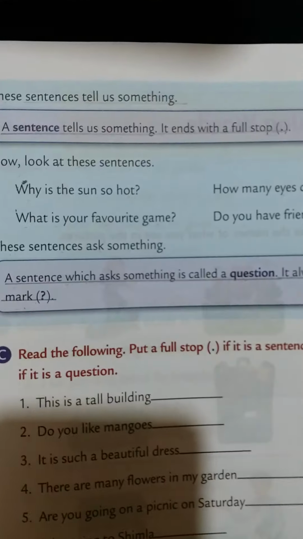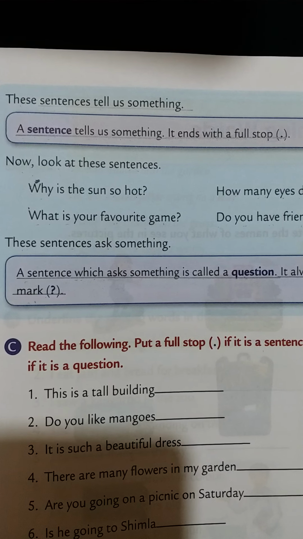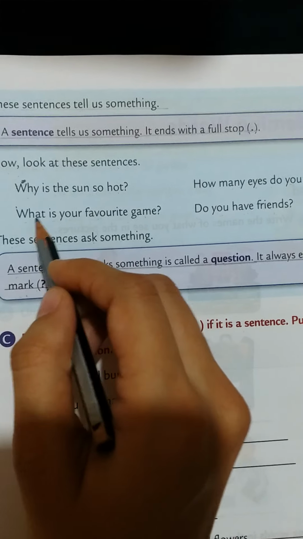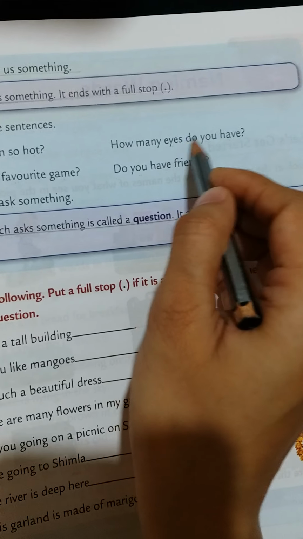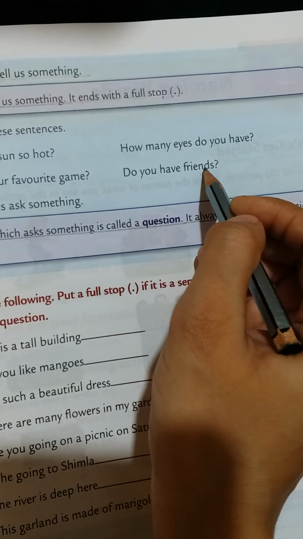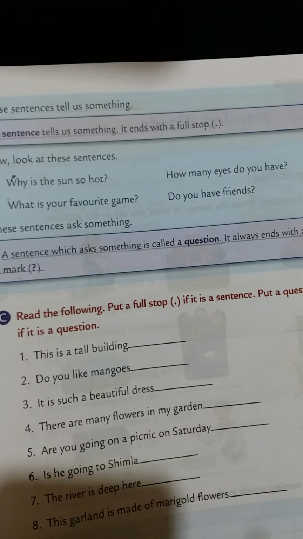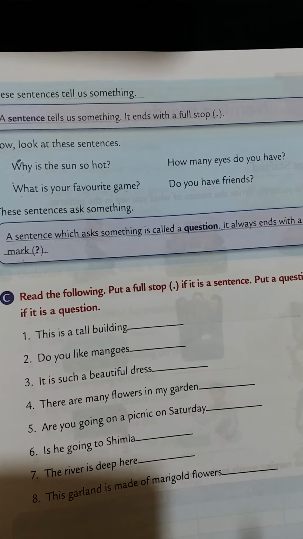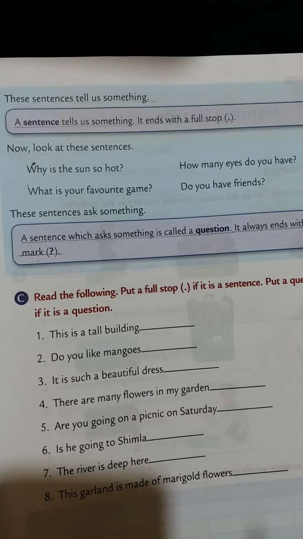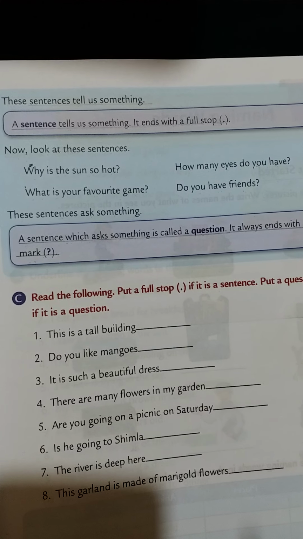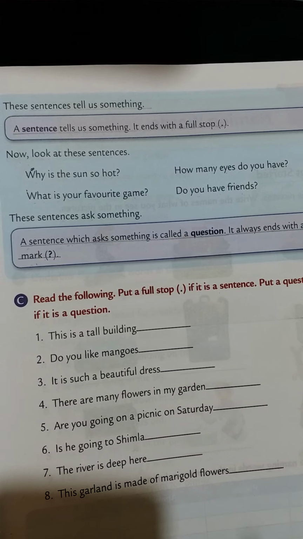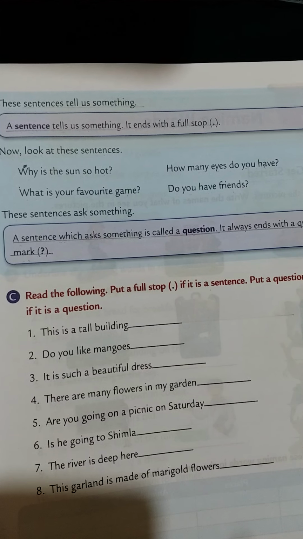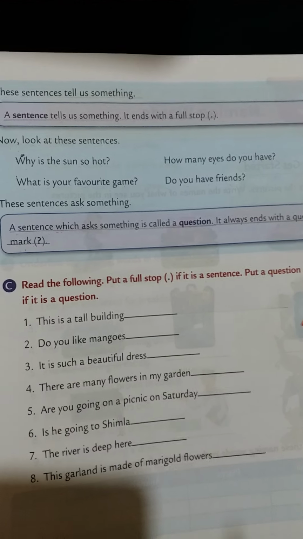Now have a look at these sentences. In these sentences, something is being asked. What is being asked? Why is the sun so hot? What is your favorite game? How many eyes do you have? Do you have friends? So, in these sentences, something is being asked. That's why they are ending with a question mark. So, when a sentence tells us something, then it ends with a full stop. And when a sentence asks something, it is called a question and it ends with a question mark.